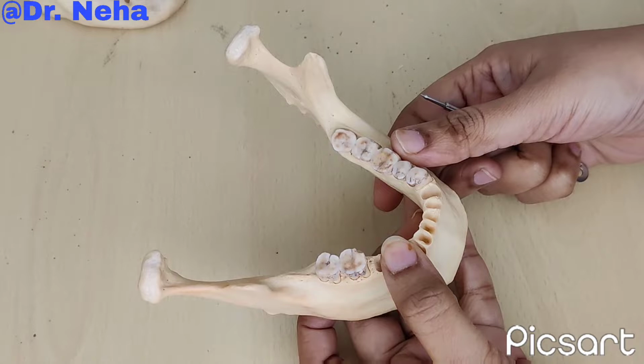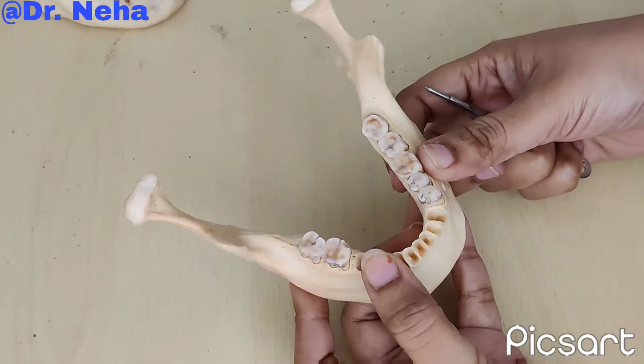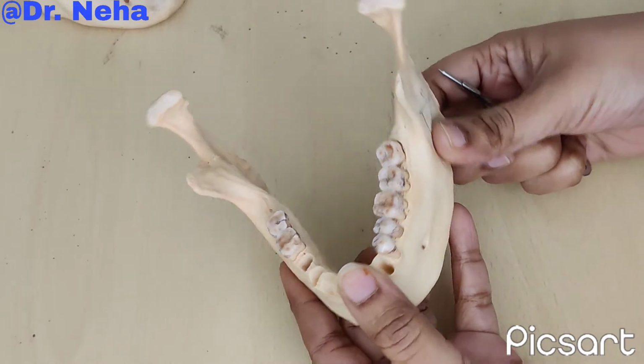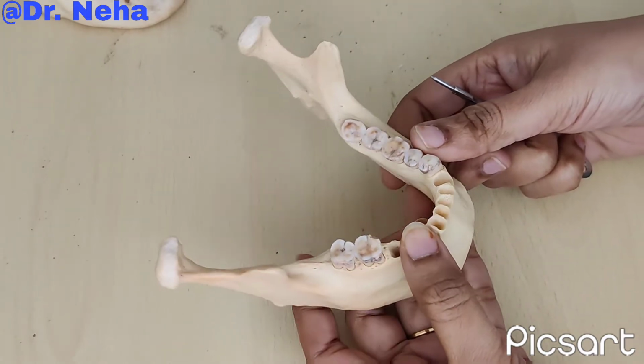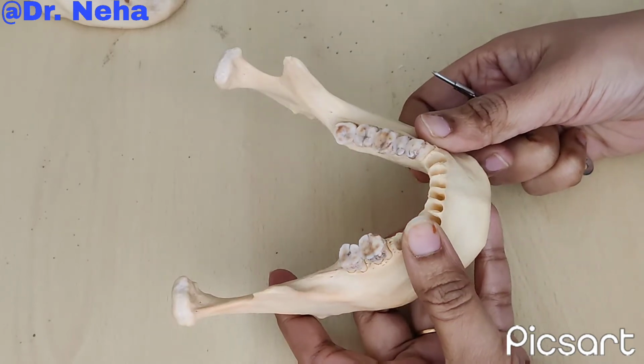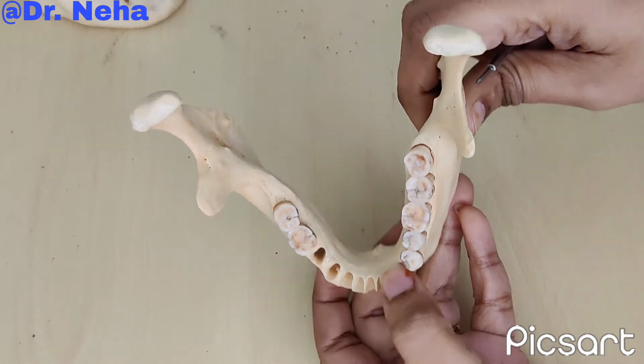In this video I am going to discuss the anatomy of the mandible bone. The mandible is the strongest bone of the face. It is also known as the lower jaw. It is the only bone which is movable in the skull. It is horseshoe shaped, as we can see.